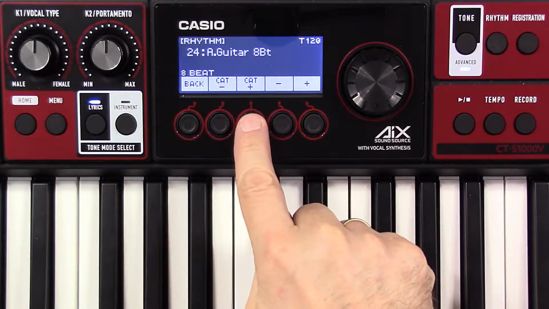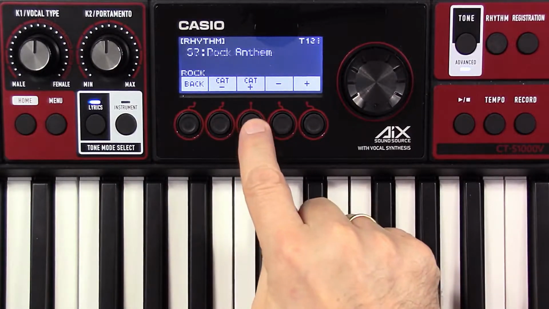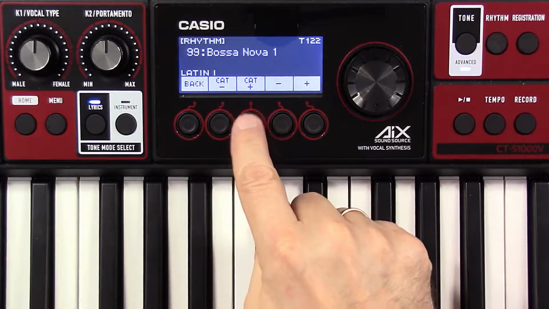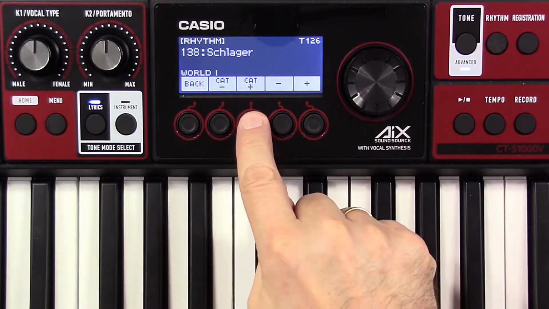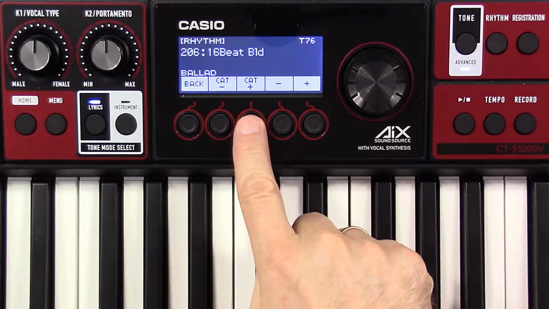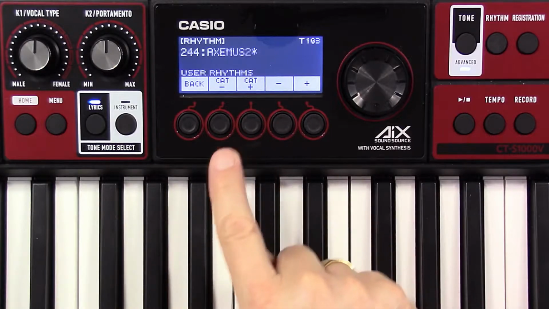At the moment we're in the pops category. If I hit the plus button, we've got 8-beat, 16-beat, rock, dance, jazz, traditional, Latin 1, Latin 2, World 1, World 2, country, ensemble, orchestra, ballad, and the piano rhythms.